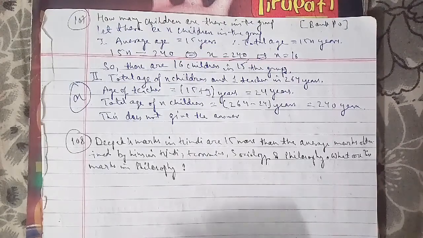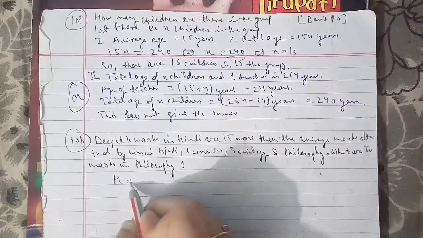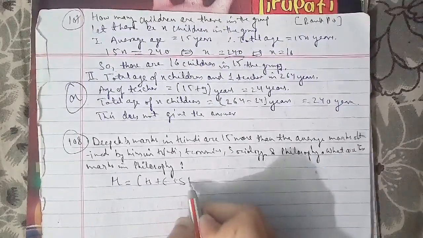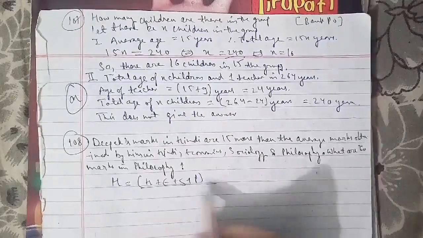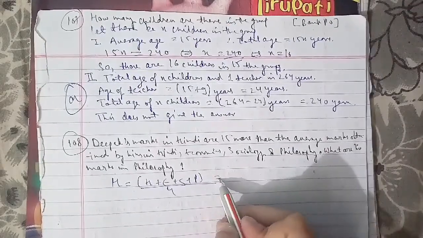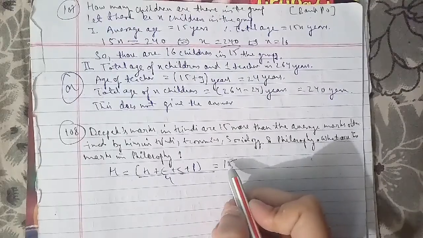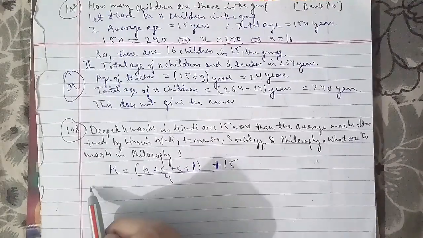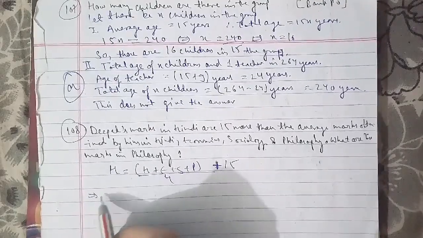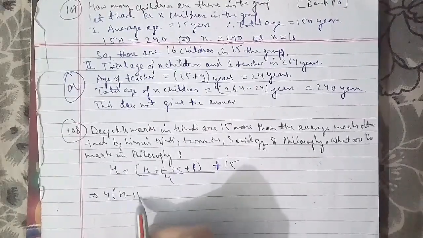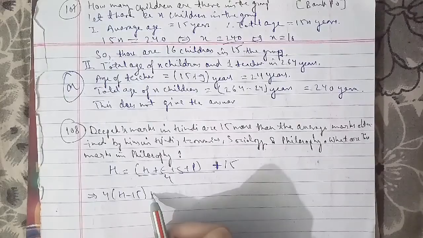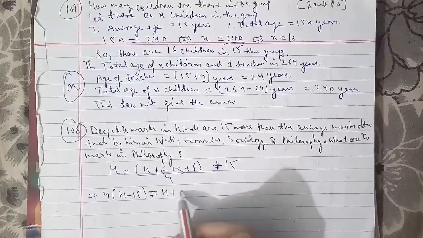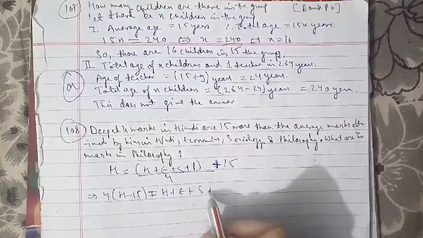So 4H minus 15 equals H plus E plus S plus P, which gives 3H minus 15 equals E plus S plus P. This is the first equation.